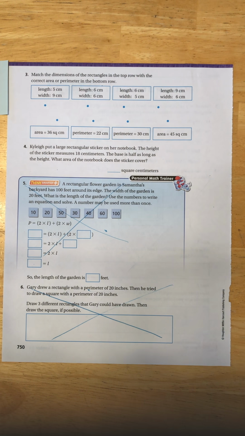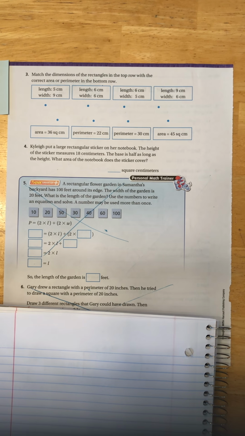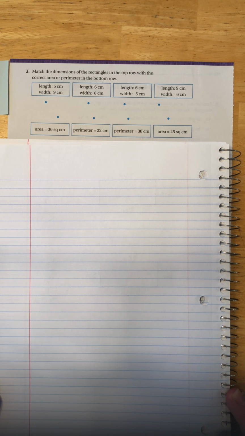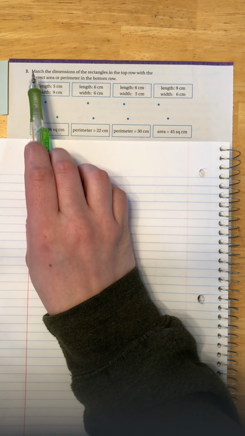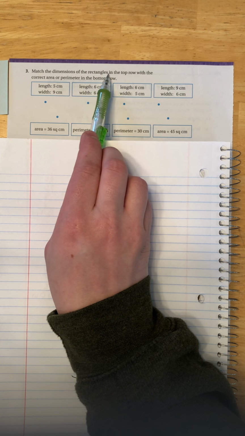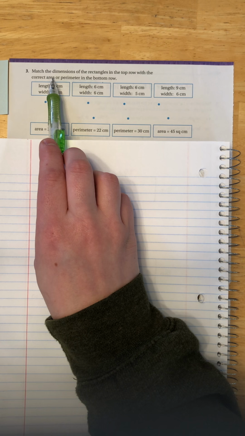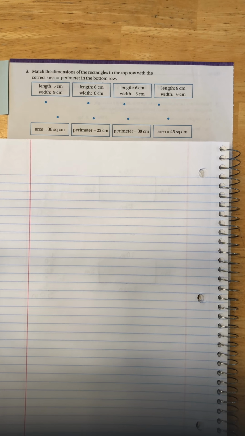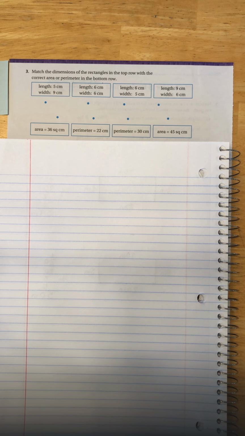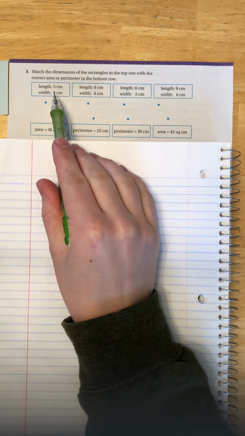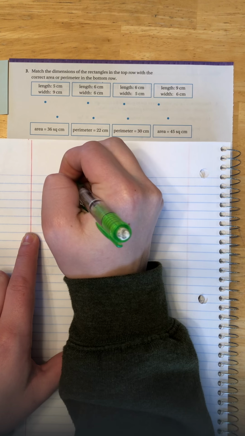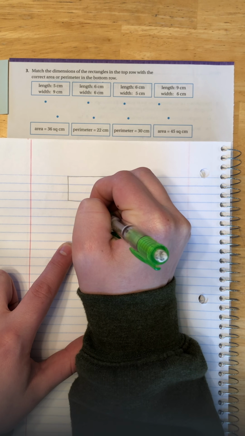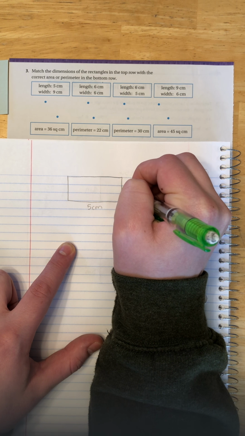Again, you are going to want some scratch paper for number 3. I don't want to cover number 4. There we go. Number 3 says, match the dimensions of the rectangles in the top row with the correct area or perimeter in the bottom row. Remember, perimeter is our fence, area is what is inside. So let's draw our first rectangle right here in this first box. We have a length of 5 centimeters and a width of 9 centimeters.